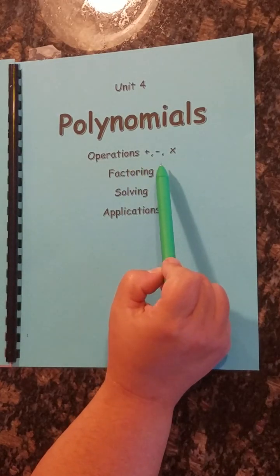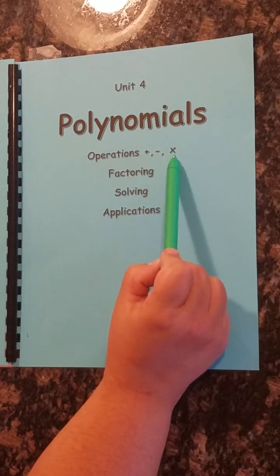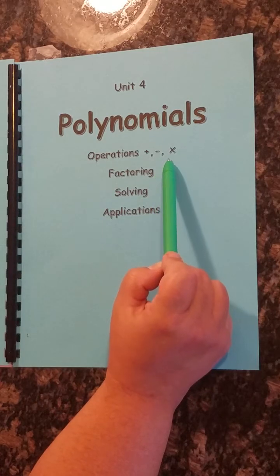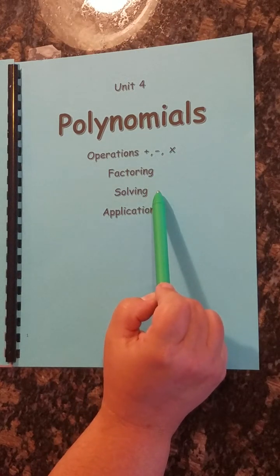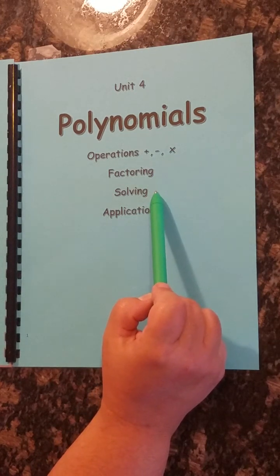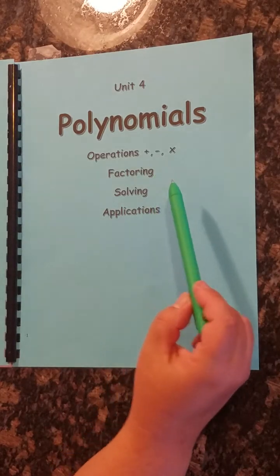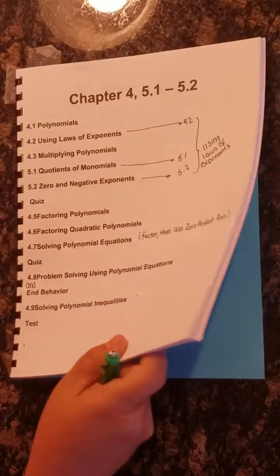After we add, subtract, and multiply, we will take those polynomial expressions and turn them into something new. Then after we add, subtract, and multiply, we're going to have more expressions where we'll factor them. Then when those expressions are equal to something, we're going to solve those equations using your factoring. And then we'll have some applications, which are some word problems.